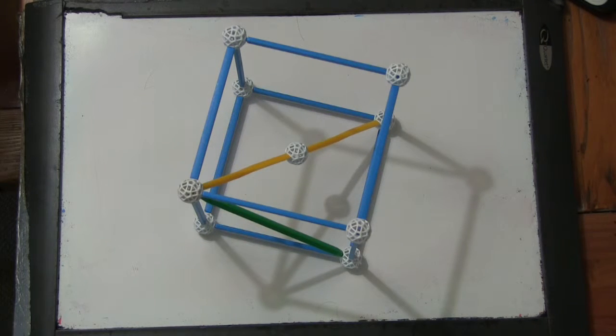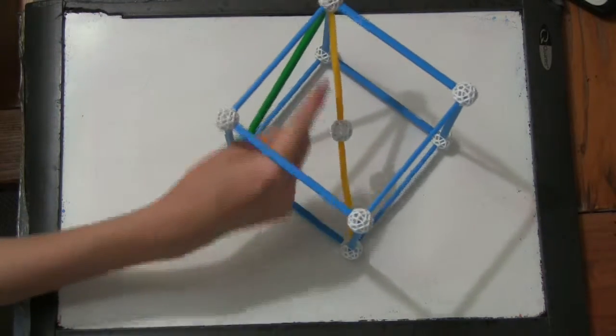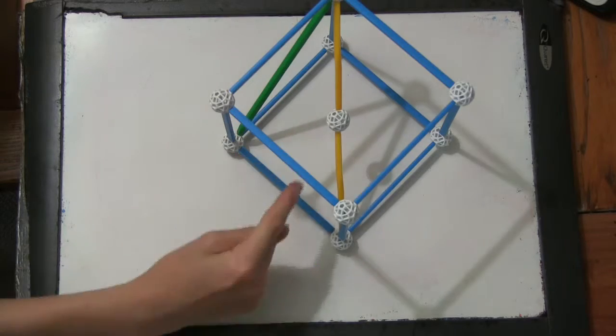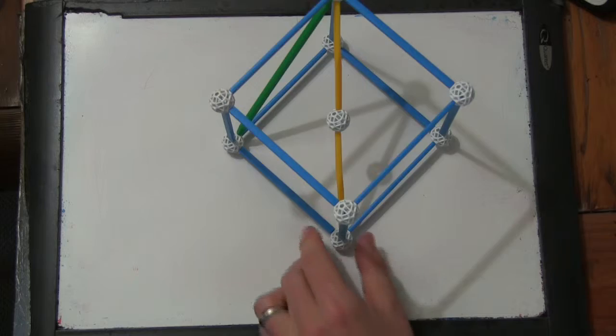Alright, any other angles that you see? No, we don't really know. I don't really know anything involving this line here. I'm not really sure what that triangle is. Well, we can figure out what that triangle is.